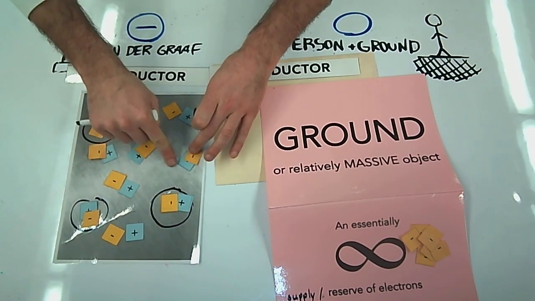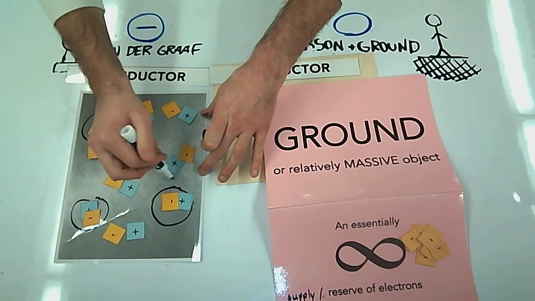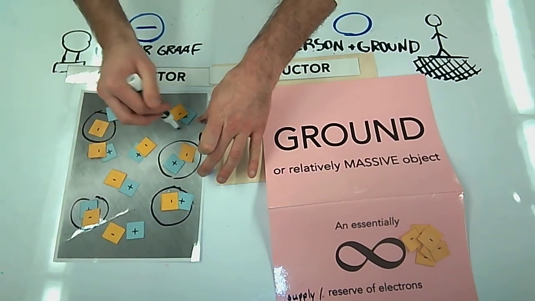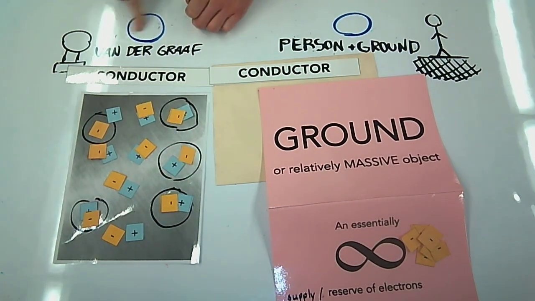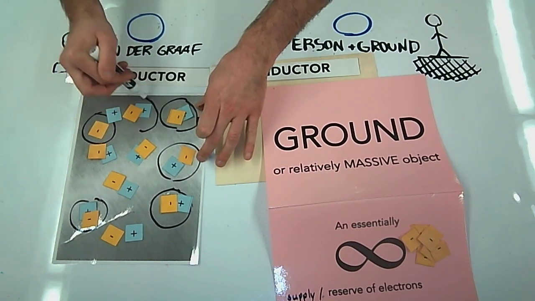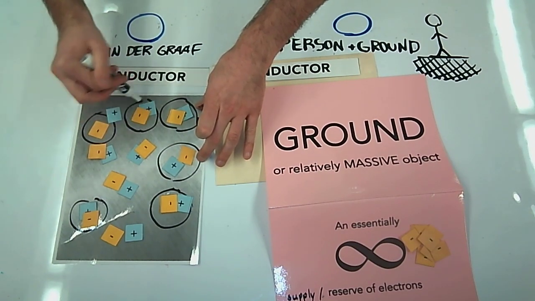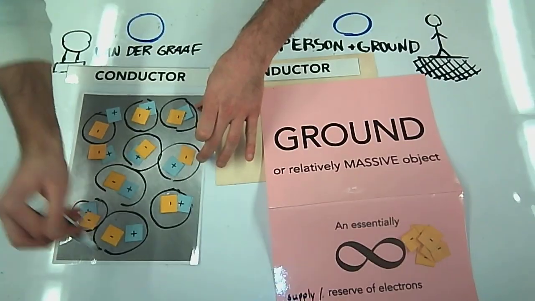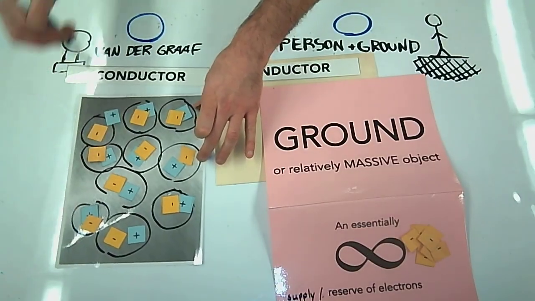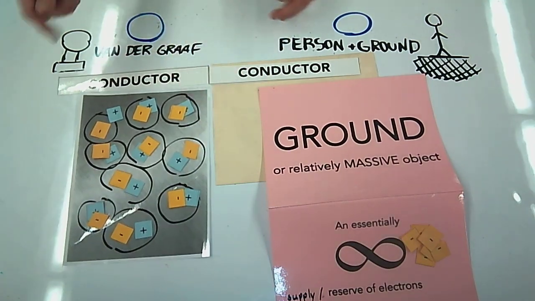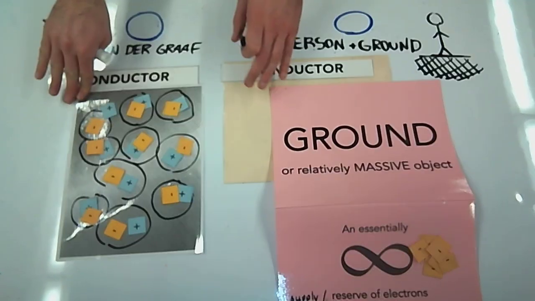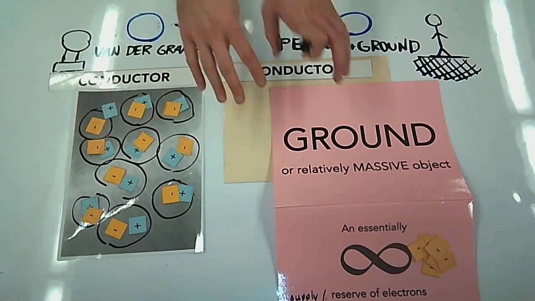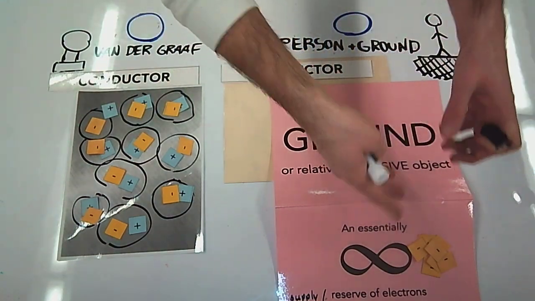All of my electrons have left my Van de Graaff generator, so my Van de Graaff generator ends up becoming neutral. So circle all these protons that have equal amounts of electrons next to them. Remember, electrons did jump over to the person, but just like on the Van de Graaff generator, they were extra electrons on the person, so they end up just traveling to the ground.